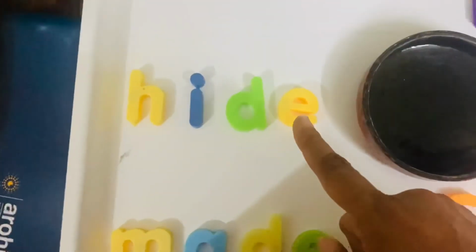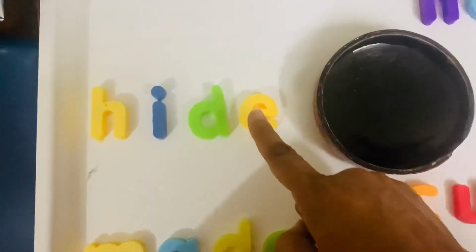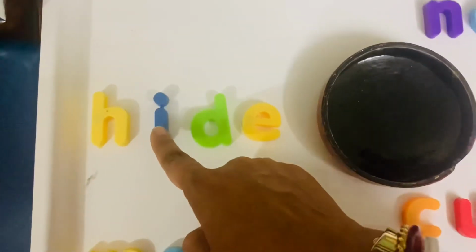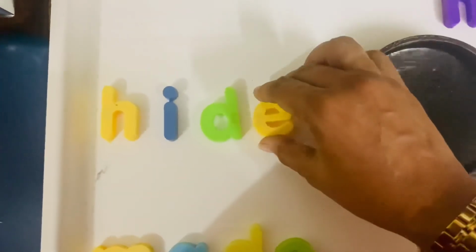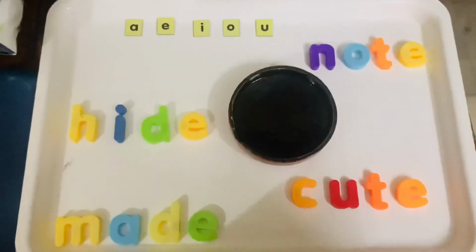So the magic letter E gives magical power to the first vowel present in the CVC word.